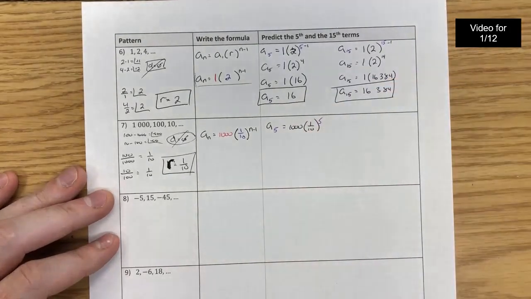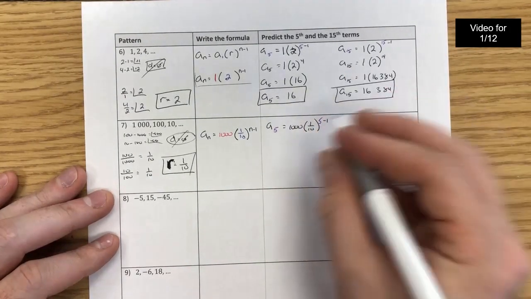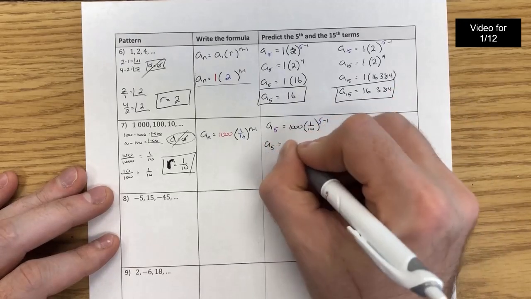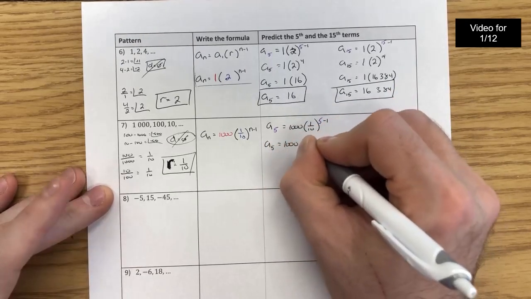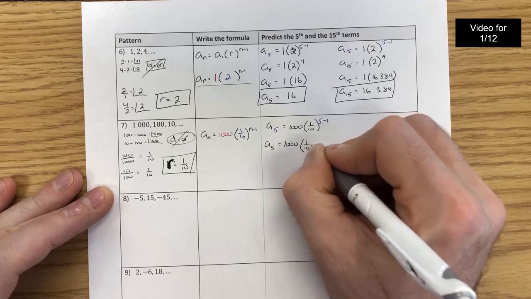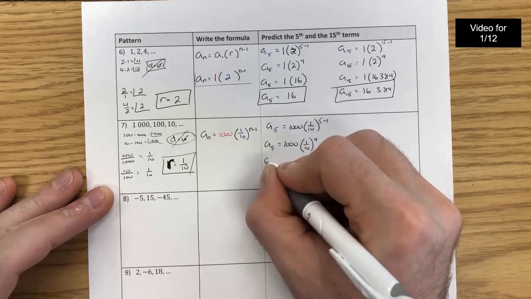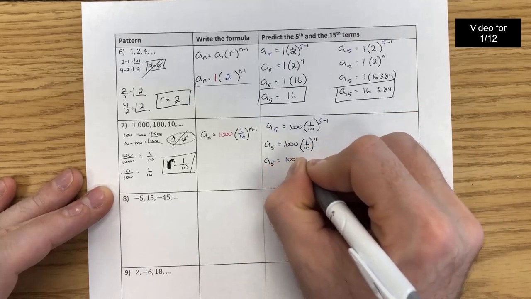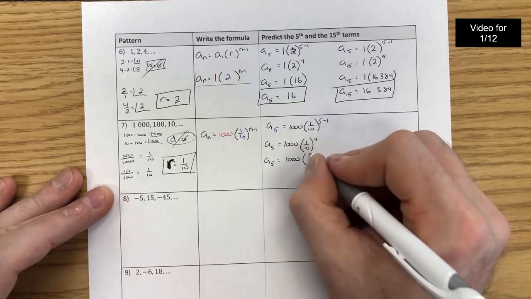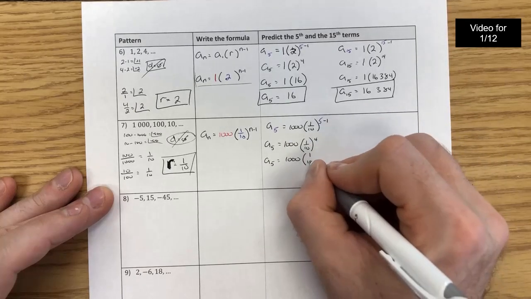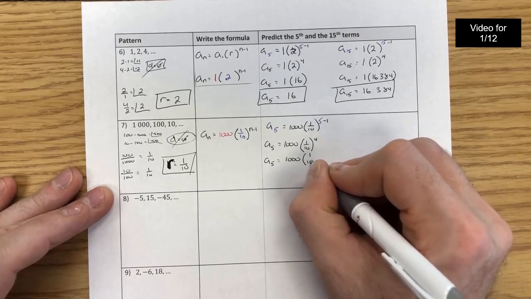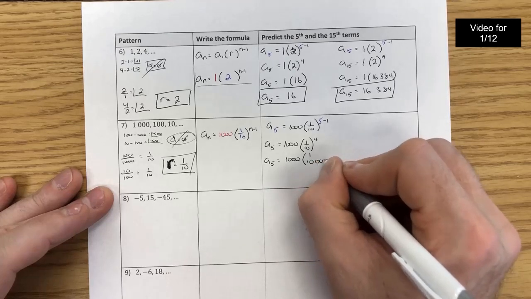Let's see, 5 minus 1, so 4 additional times. So 1/10, 4 additional times is 1,000 times, well, that's easy because I can just make it 4 zeros. So 1, 2, 3, and 4.